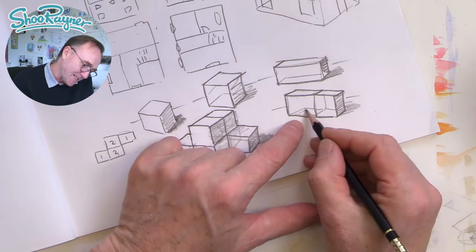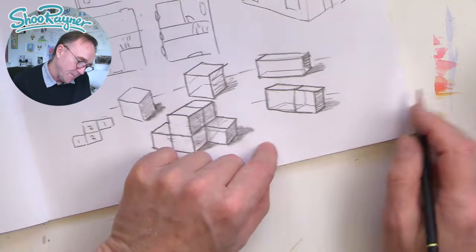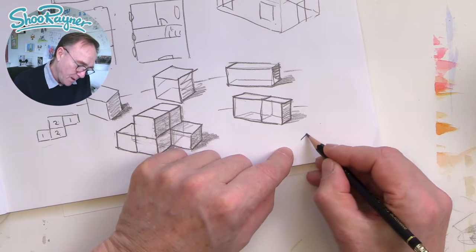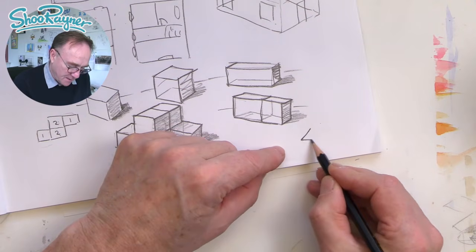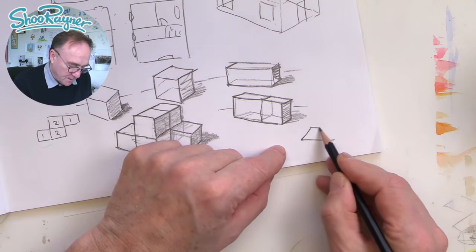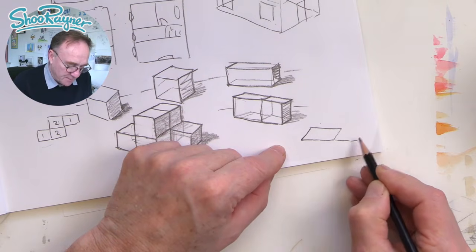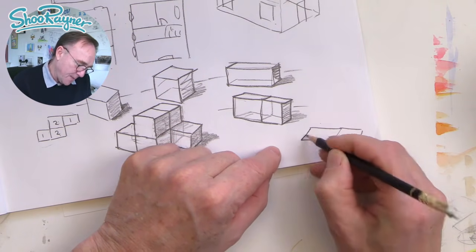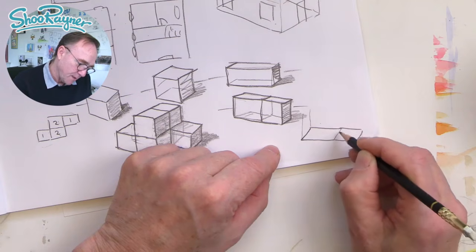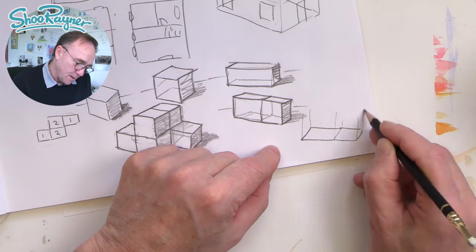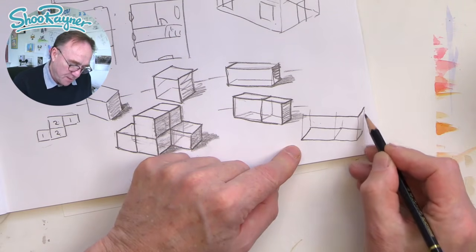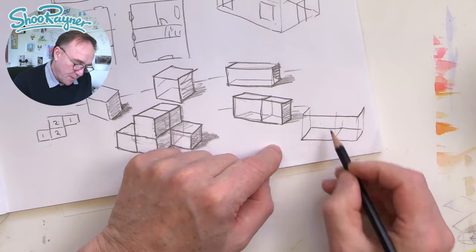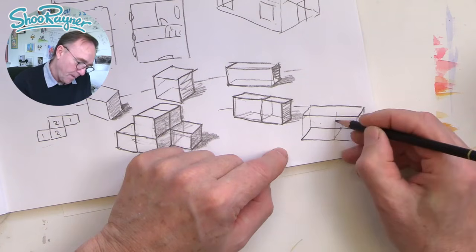So this is done with a very shallow angle. But let's do something very similar. That's a shallow angle. This is a steeper angle. That's a slightly longer box there, isn't it? So let's do that. So this is a steeper angle, and we're going up there like that, and we're going to go straight across, and these will be parallel, and that will be parallel like that.